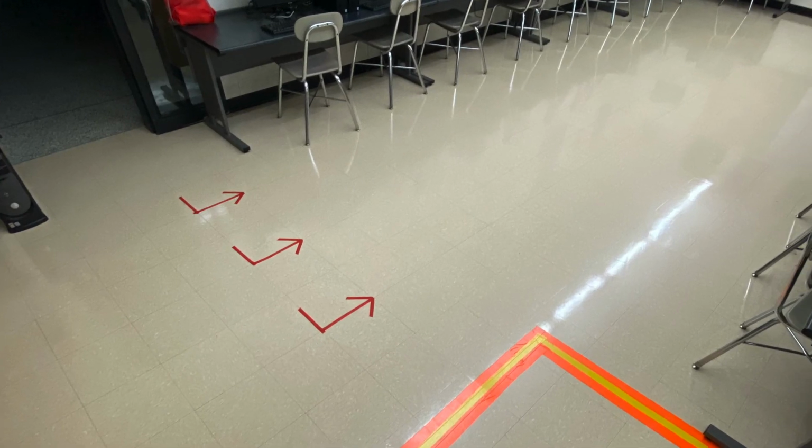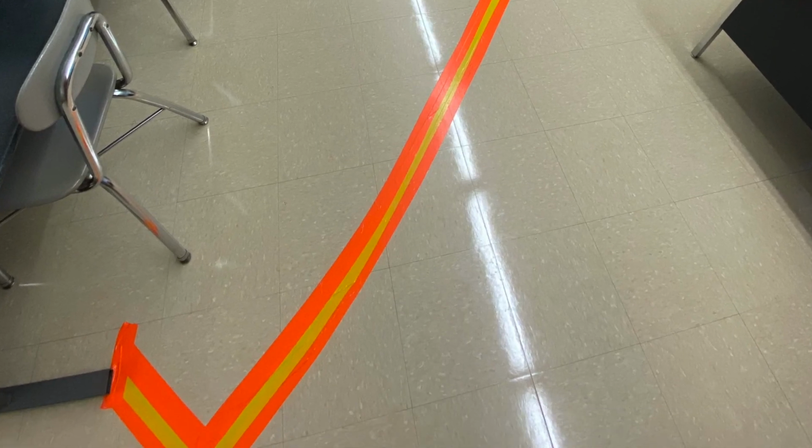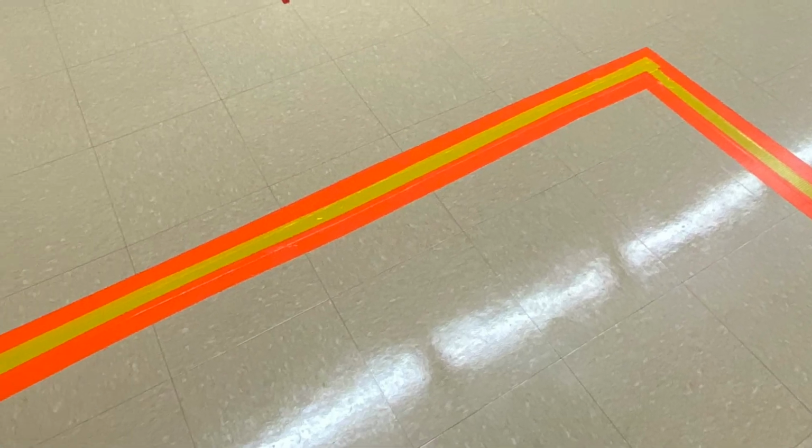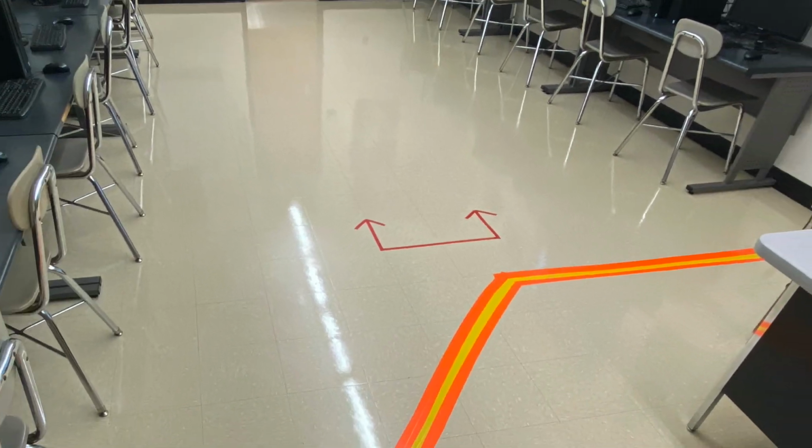The second thing that students must also do is follow the individual traffic patterns that are laid out on the floor of the classroom, like the ones pictured here, and here, and here, and here. These traffic patterns are set up in order to reduce the amount of students interacting and passing in front of each other. By following these guidelines, we can all work together to have a healthy and safe year within our school.